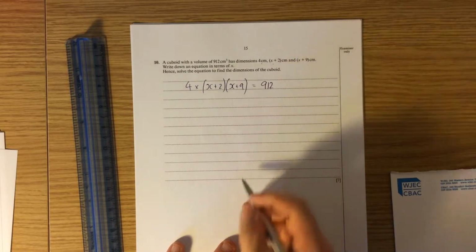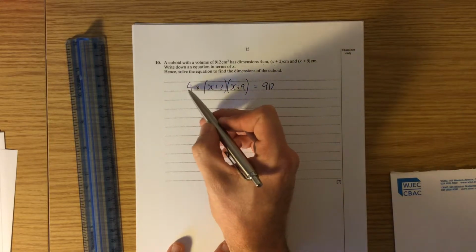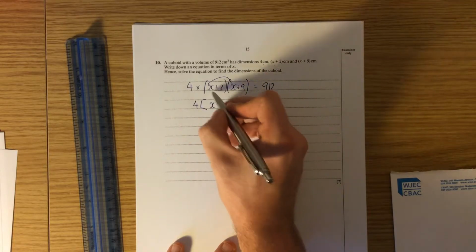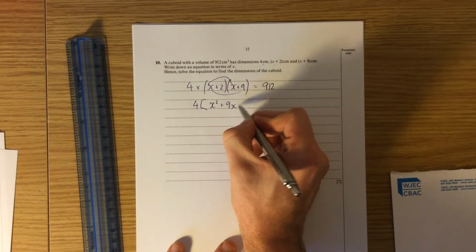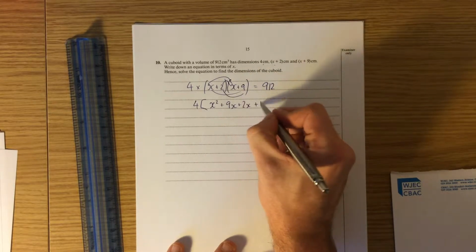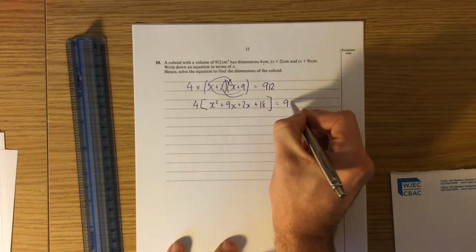volume, which is 912. I'm going to use FOIL on this, and then I'm going to multiply every part by 4. So first is x squared, outside will give me 9x, inside will give me 2x, and last will give me 18. This is equal to 912.